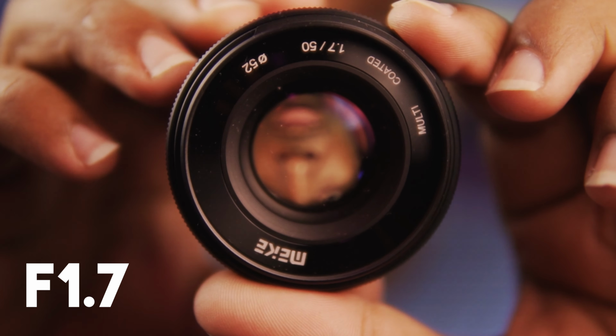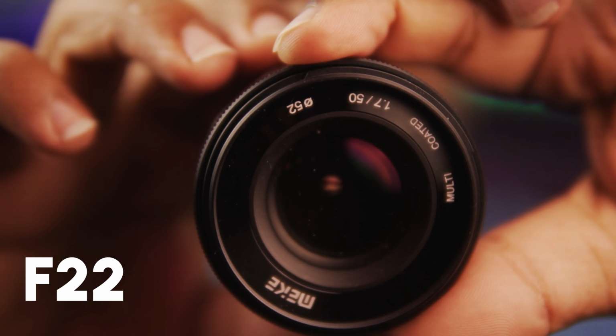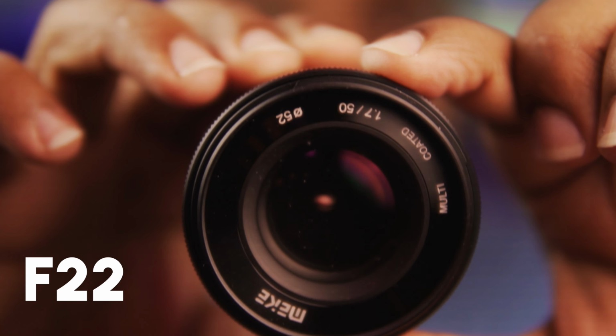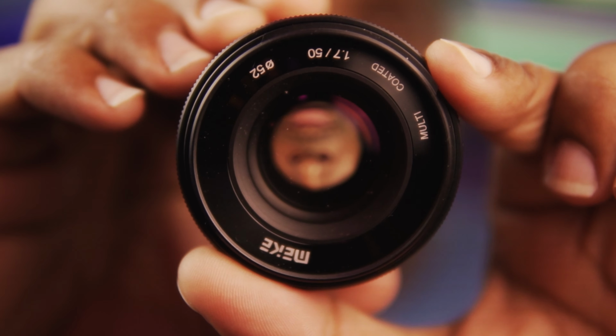And next, let's talk about the aperture. They measure this and they call it the f-stop. Now the aperture, the lower the number is on your aperture, the more light is able to come through the lens and hit the sensor, which helps the picture look a whole lot better.